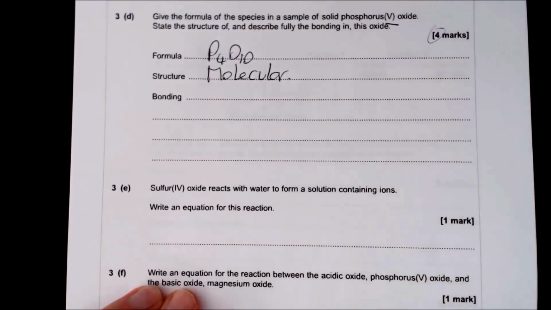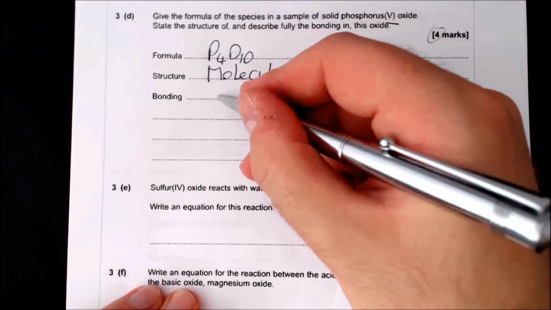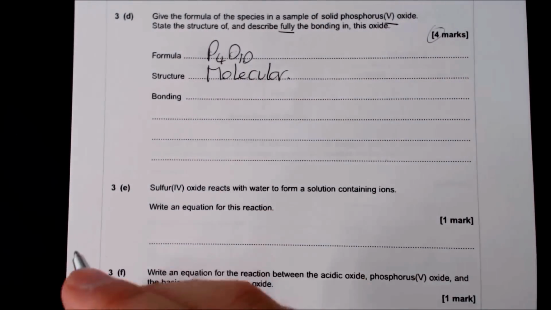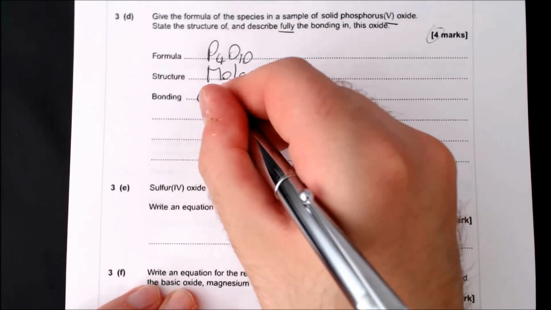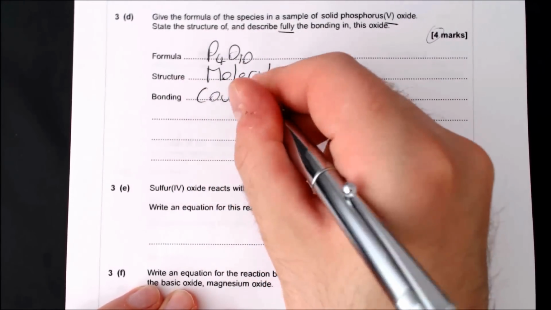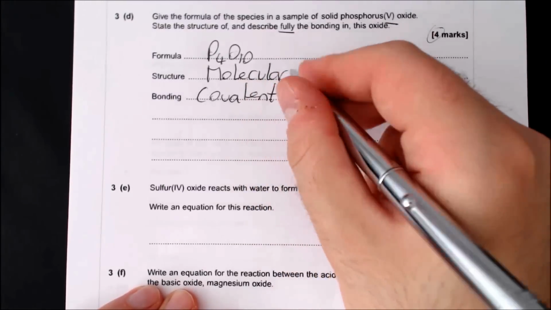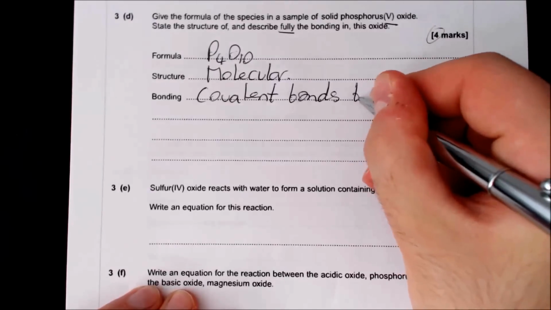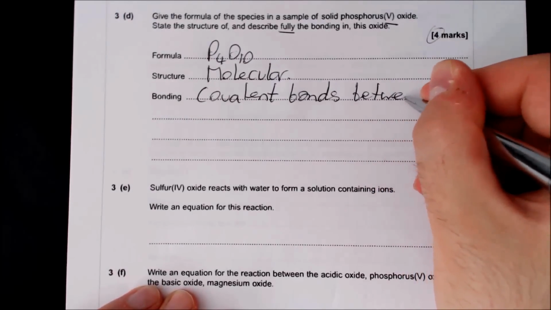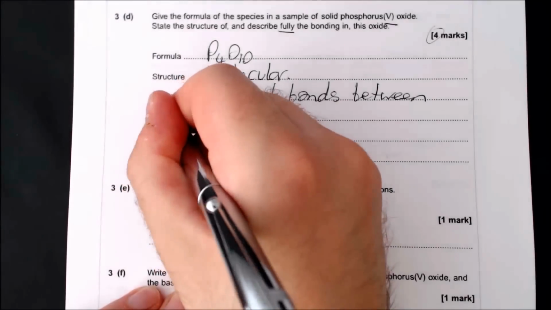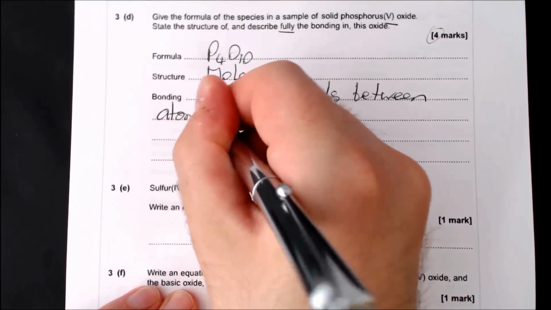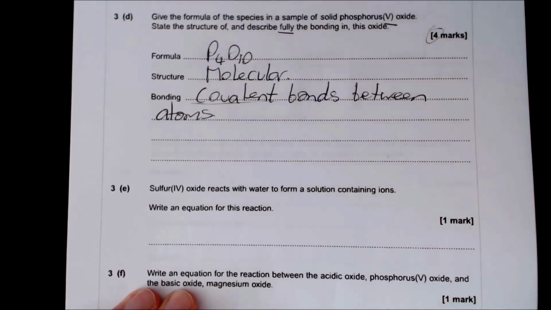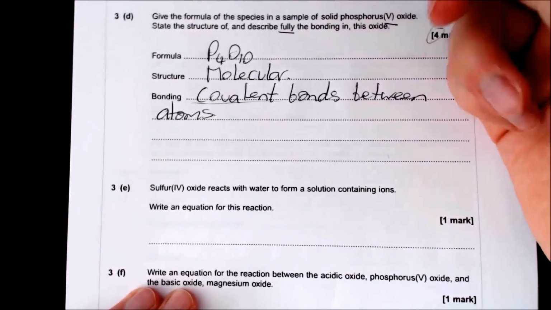Now it is 4 marks. So obviously we've got 1, 2 there. So we need to talk about fully the bonding. So we need to talk about obviously the standard bond. This is a covalent. There are covalent bonds. And covalent bonds are between atoms. So there's your first type of bond. And then between these molecules, we have intermolecular forces as well.